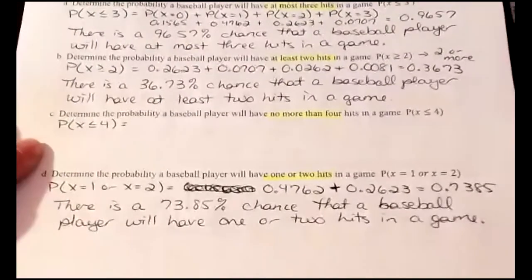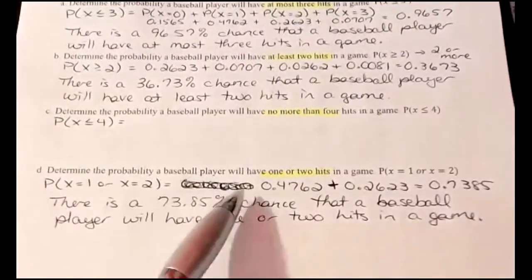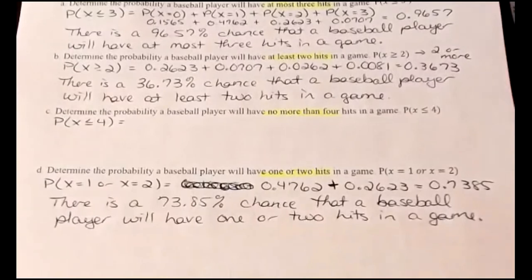I'm going to skip part C for a moment and move to part D. And don't mind my little cross out here. For part D, we wanted the probability of 1 or 2 hits. So you simply say, well, what's the probability of 1 hit? What's the probability of 2 hits? And you add those together for a probability of 0.7385. So there's a 73.85% chance that a baseball player will have 1 or 2 hits in a game. Okay, that was cool. I figured those were not too shabby, right? Okay. How did you answer part C?